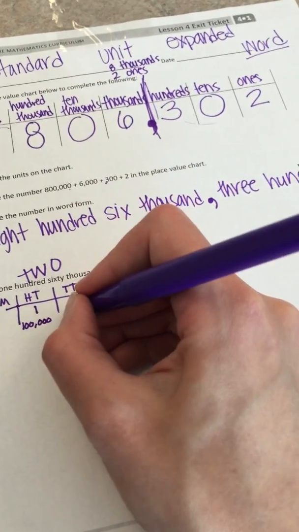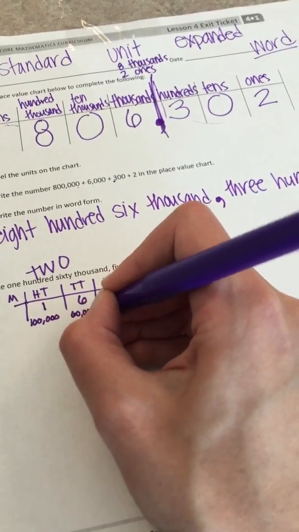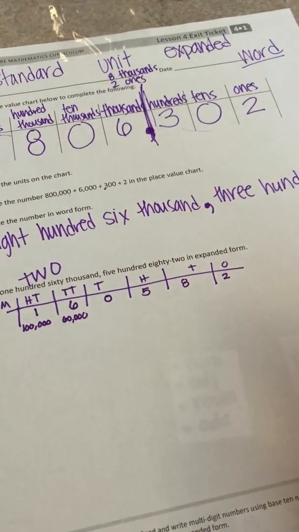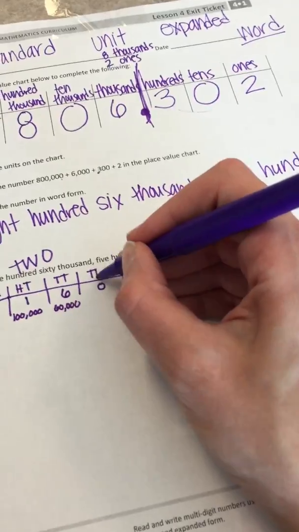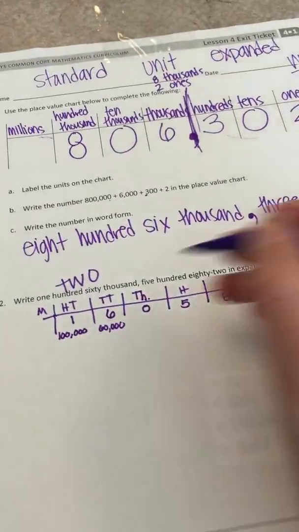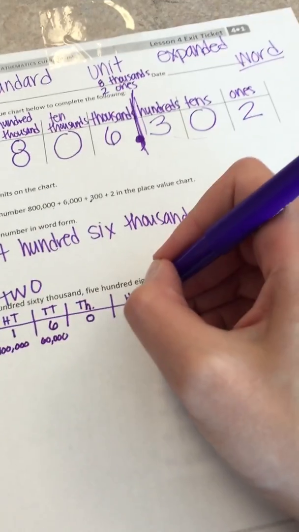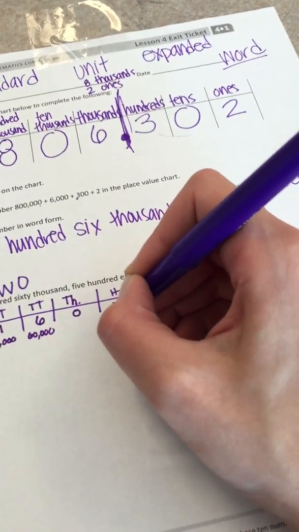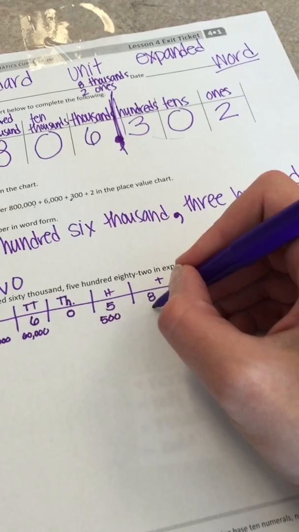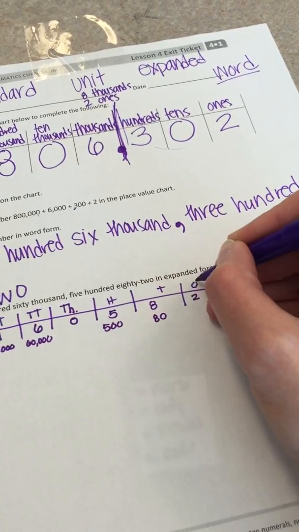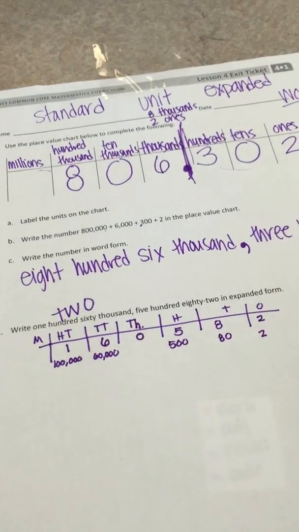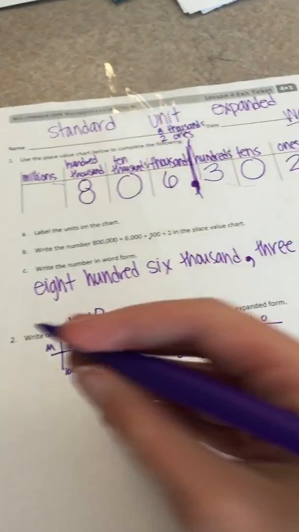6 10,000s is 60,000. 0 tens is, I thought that was tens because I abbreviated. 0 thousands is nothing, so I don't put anything. 5 hundreds is 500. 8 tens is 80. 2 ones is 2.